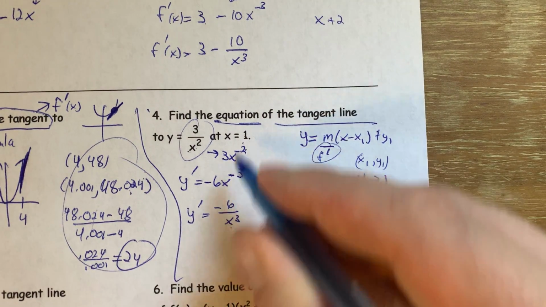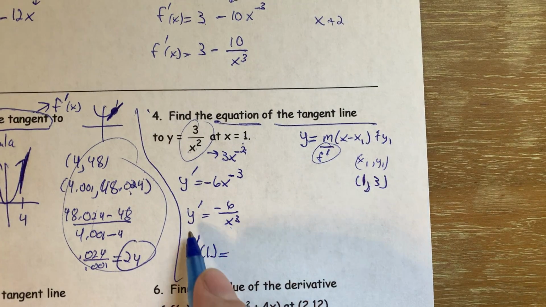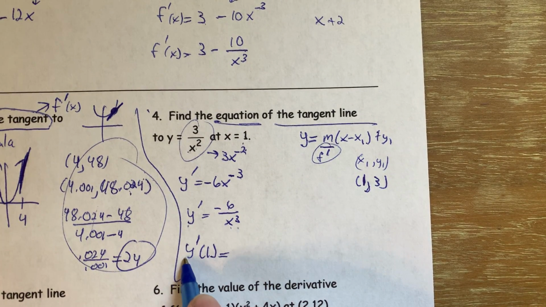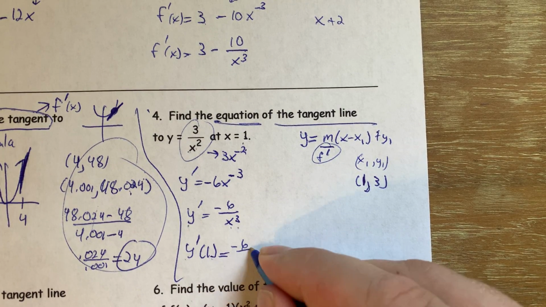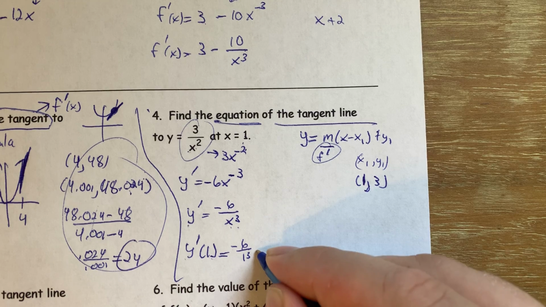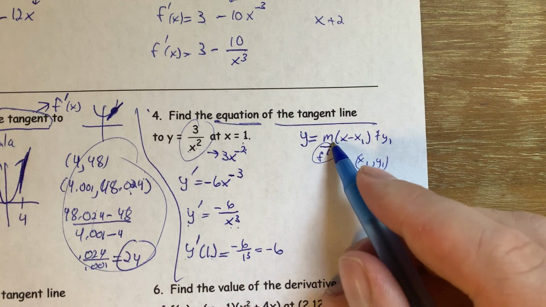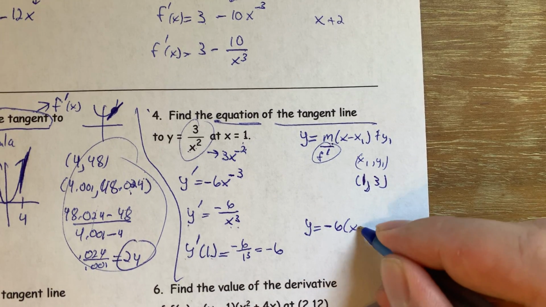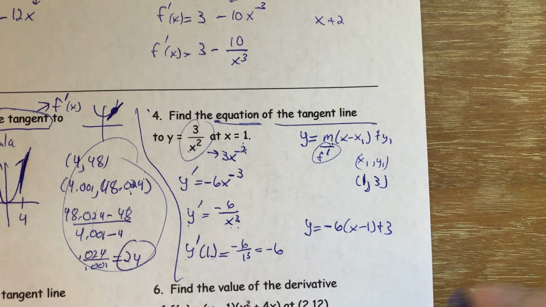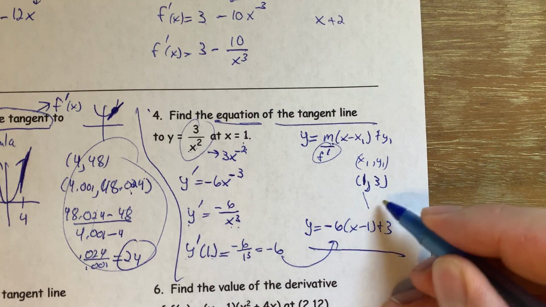And now we can just plug in 1. So y prime at 1. This is a formula for the slopes. This is now the slope at a single point. Y prime of 1 is negative 6 over 1 cubed. 1 times 1 times 1 is 1. And negative 6 over 1 is negative 6. So we're writing the equation of the tangent line. Y equals negative 6 times x minus 1 plus 3. The slope times x minus x1 plus y1.